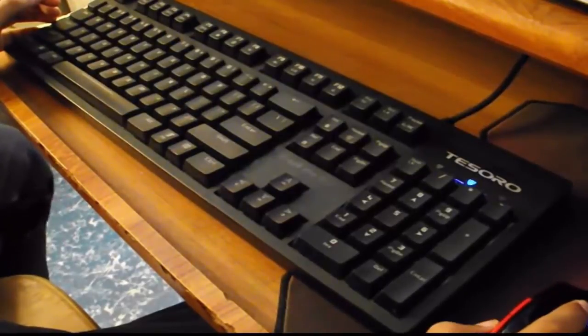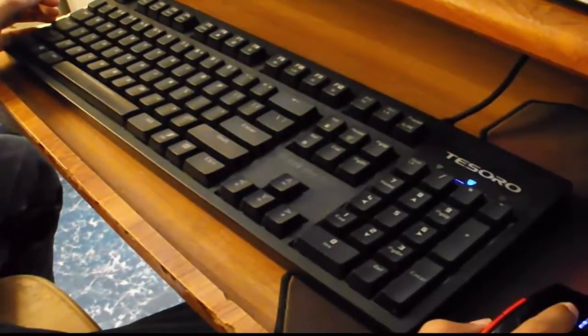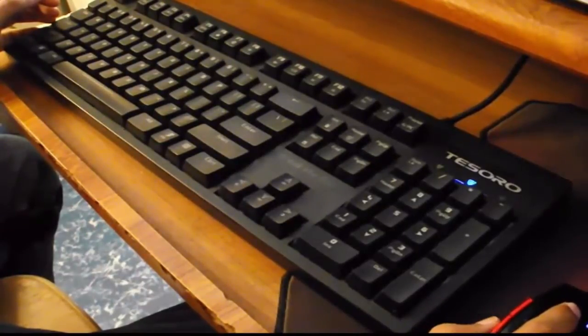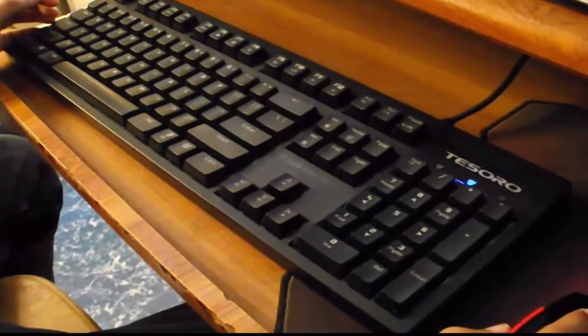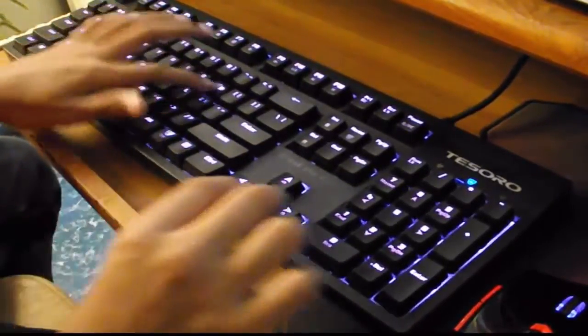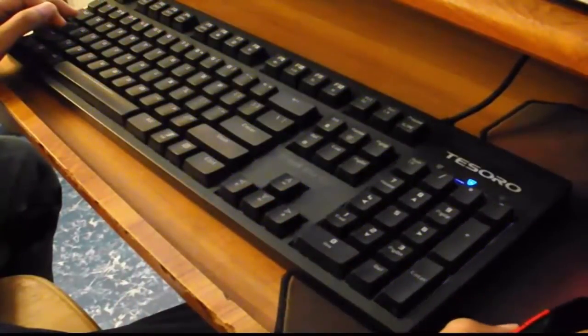Next one is the ripple effect, as suggested by the name. Whenever you press any key on the keyboard, it sends a ripple throughout the keyboard in the color you have selected in the illumination tab. Pretty sick, eh? Our fourth effect is the firework.